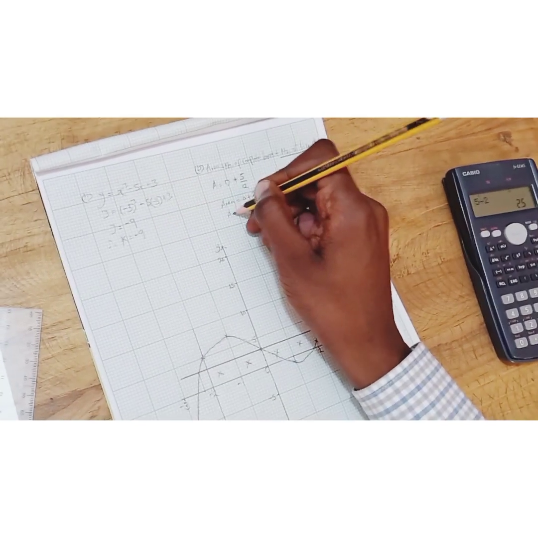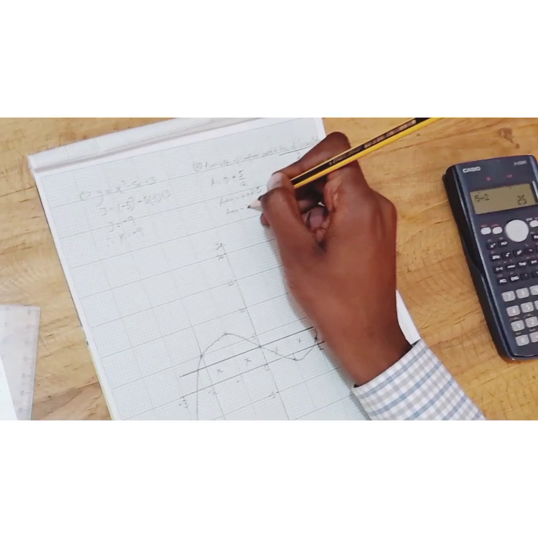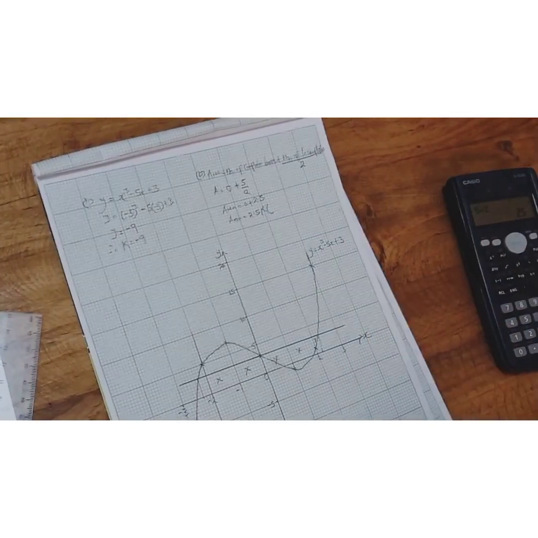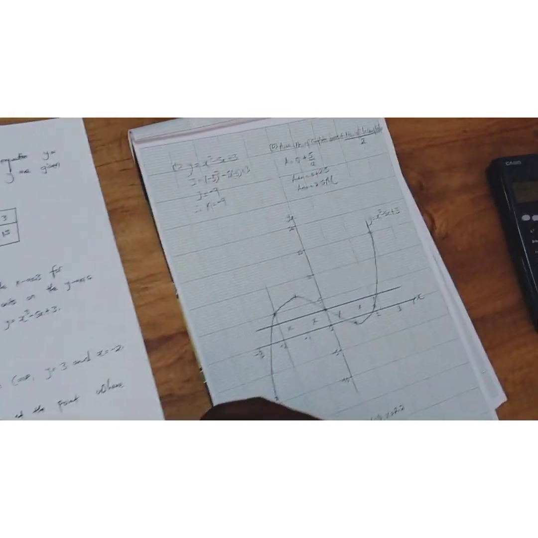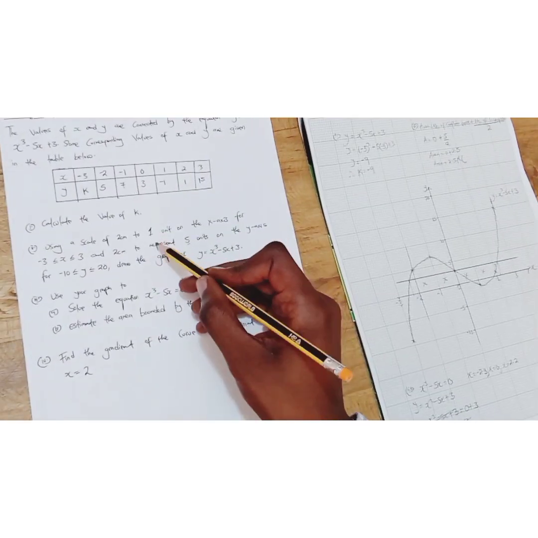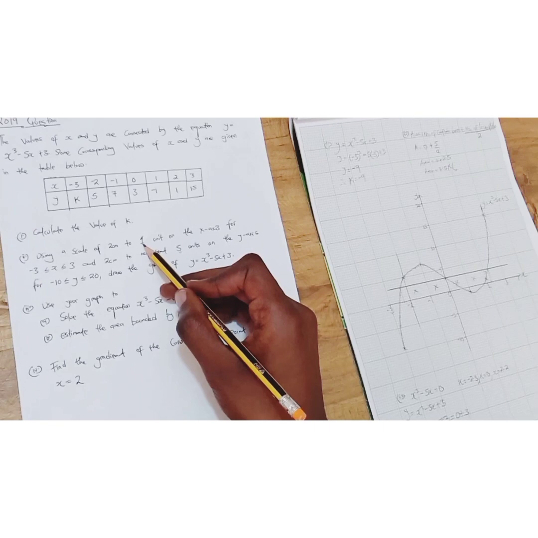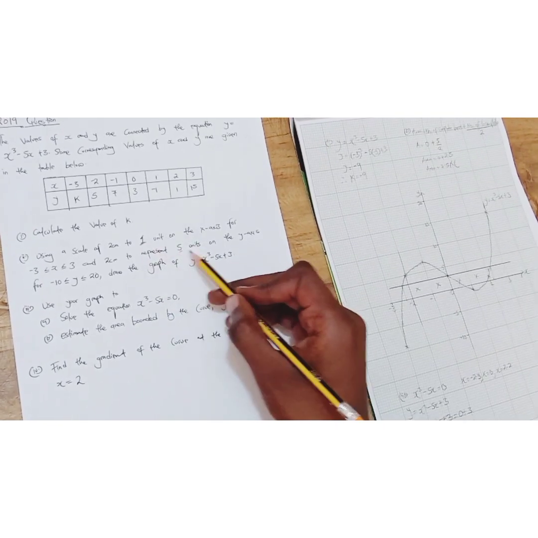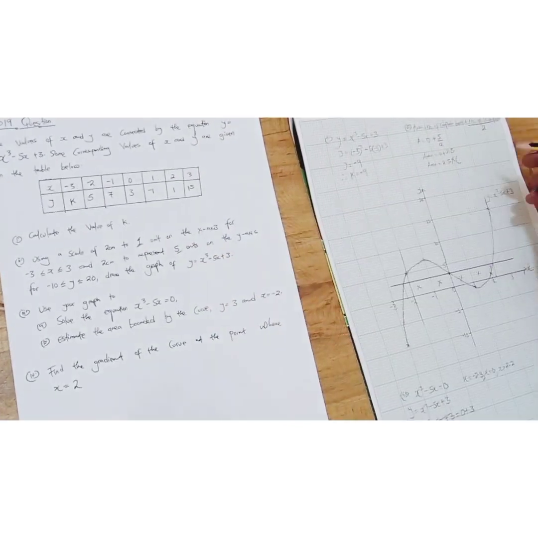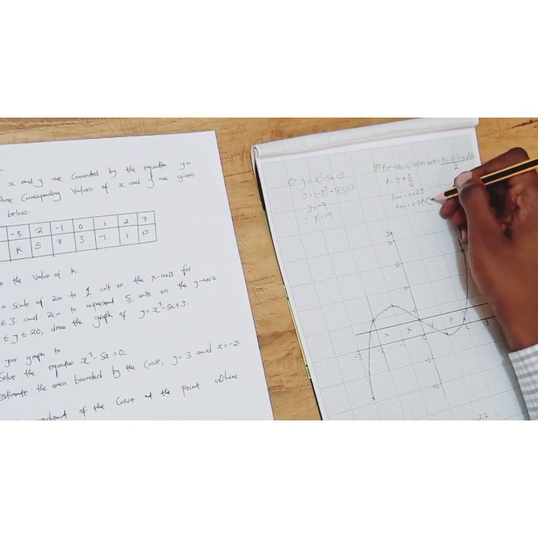So area is equals to 2.5 times, here's the key now, let's go to our question here, times, you're multiplying. So you multiply the units. You're going to multiply this unit 1 times this 5 units. So 1 times 5 is 5. That's what you're using here to multiply.